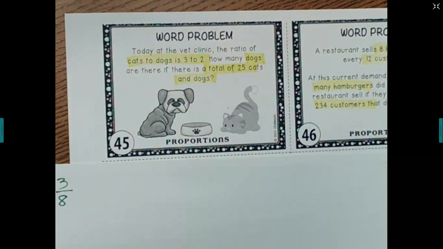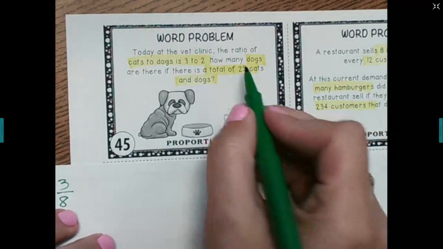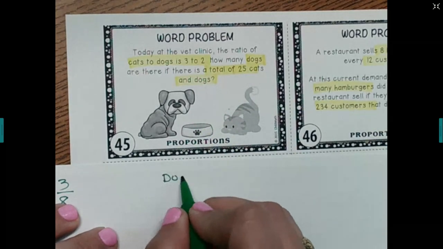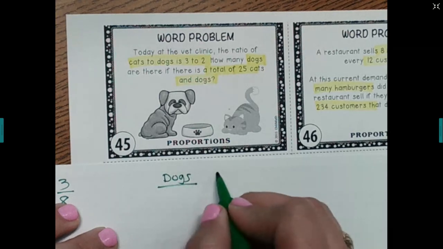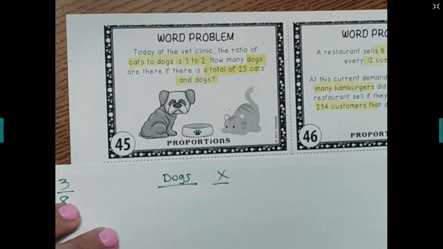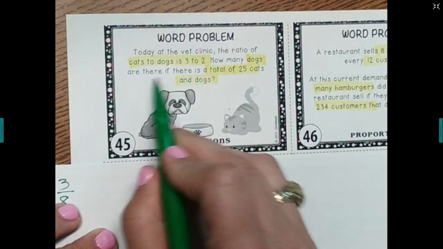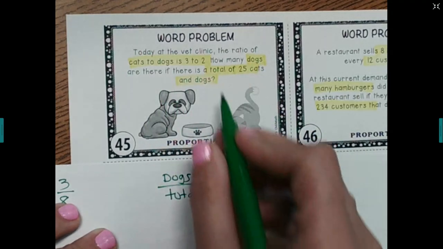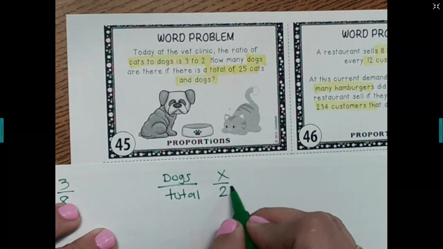So this one's tricky because they give me cats, dogs, and total. The question says how many dogs? So I know that dogs is my first word, and I know that I don't know how many there are, so that's my X. How many dogs if there are a total, so that's my total, of 25.